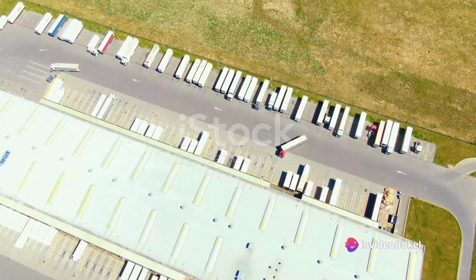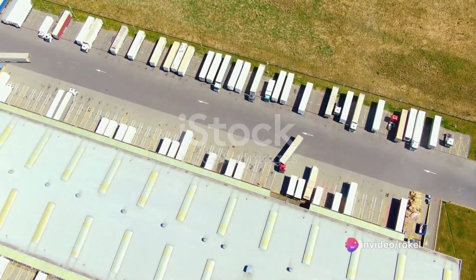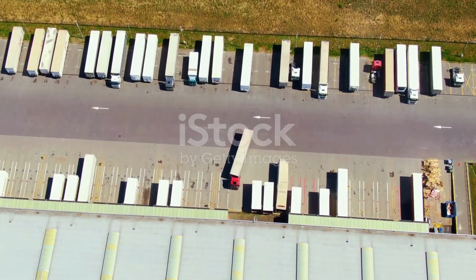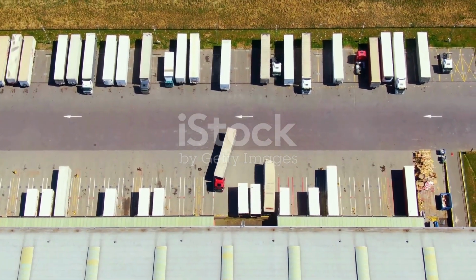Have you ever wondered why air freight is so crucial in today's global economy? It's not just about speed, although that's certainly a key advantage. There's a whole range of benefits that air freight offers, which we'll delve into today.